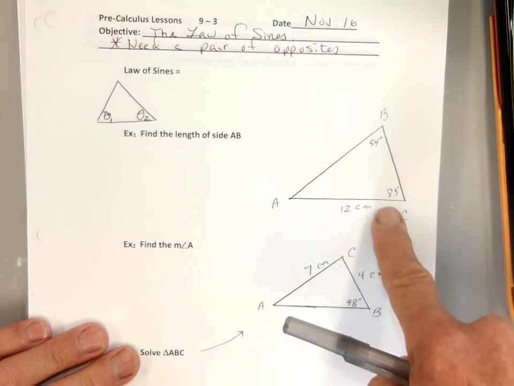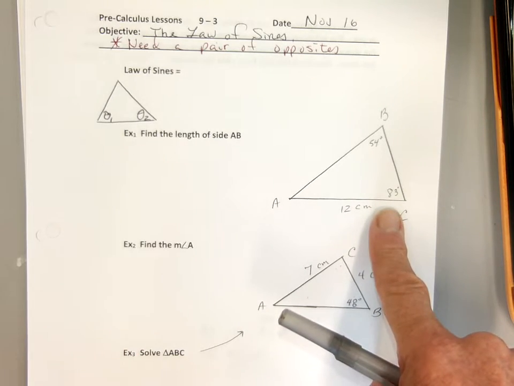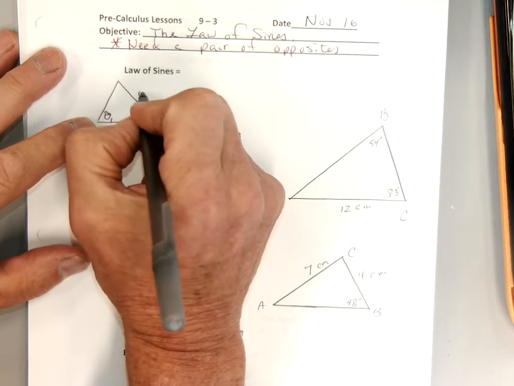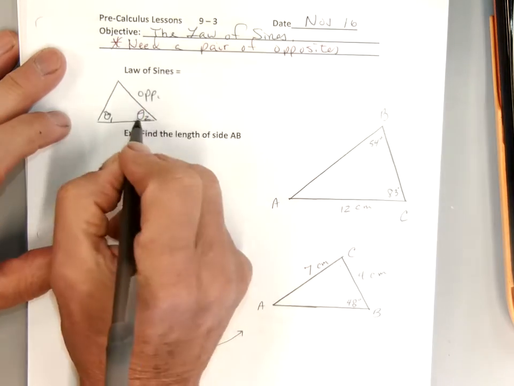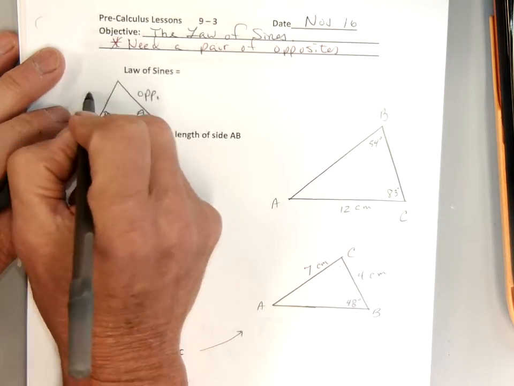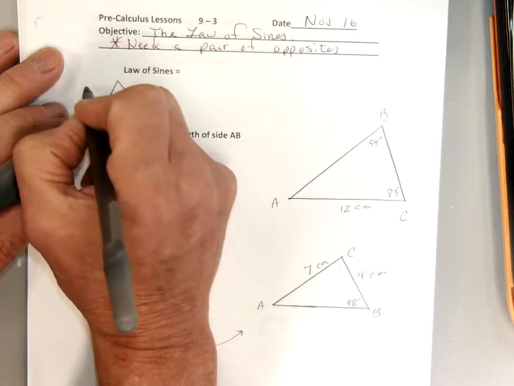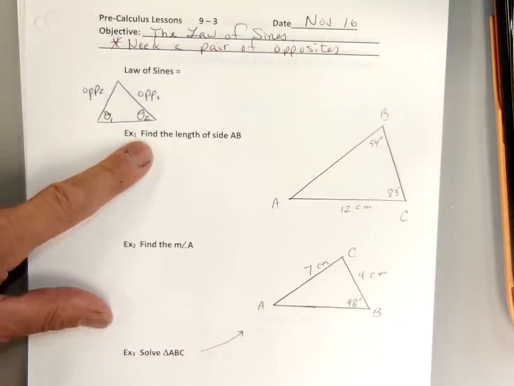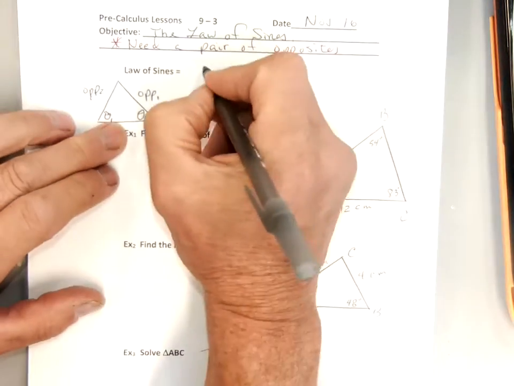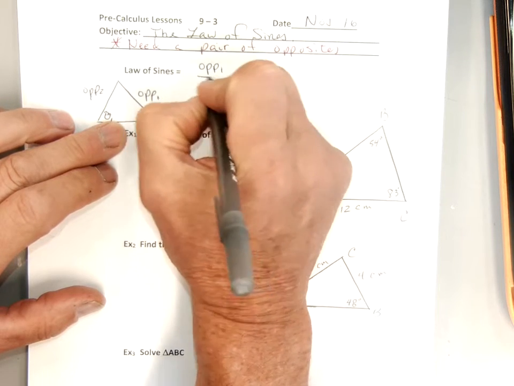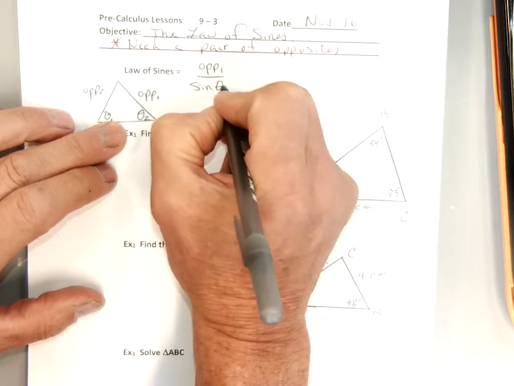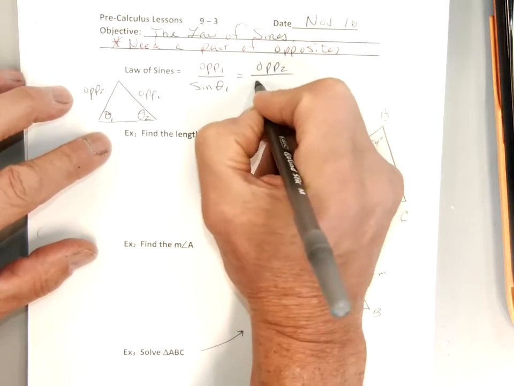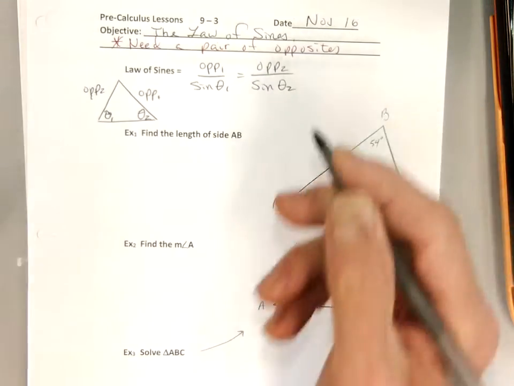So I've got two different angles, like here, 54 and 85. They're not 90. And what I want to know is also their opposite sides. If this is theta 1, its opposite side, directly opposite, I'm going to call opposite 1. And theta 2, directly opposite of it, is going to be opposite 2. All right, you got it? So here's how it works. Law of sines is going to be opposite 1 over the sine of theta 1 equals, write this down, opposite 2 over the sine of theta 2. Write that down and I'll show you what I mean.